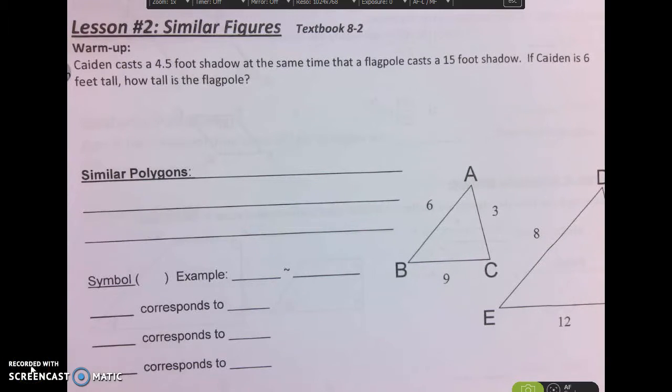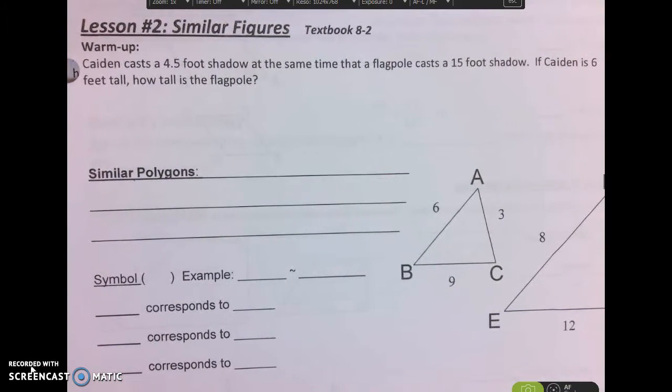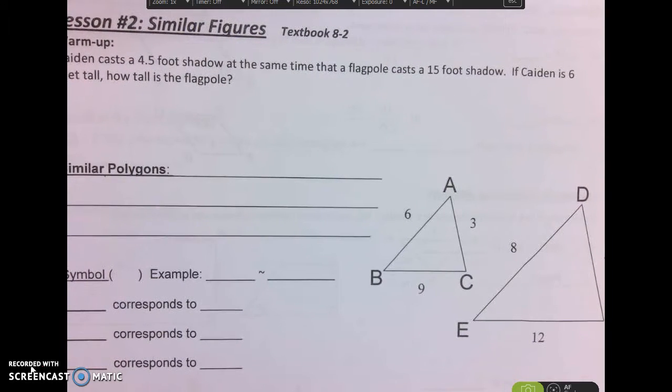It's your lesson 2 notes, similar figures. I'm going to jump down to similar polygons. I'm going to jump back up to the warm-up. You can see these two triangles here. These would be similar polygons.